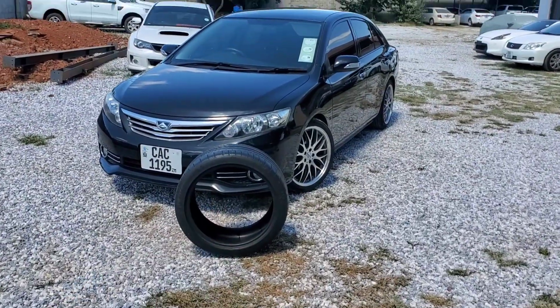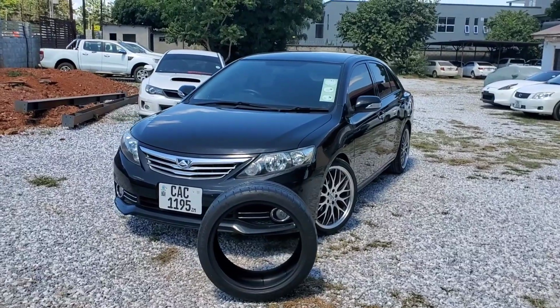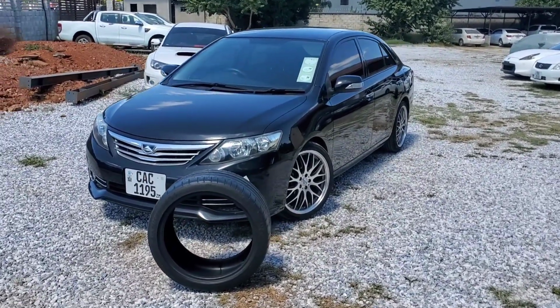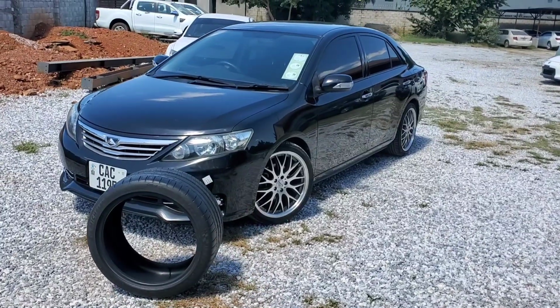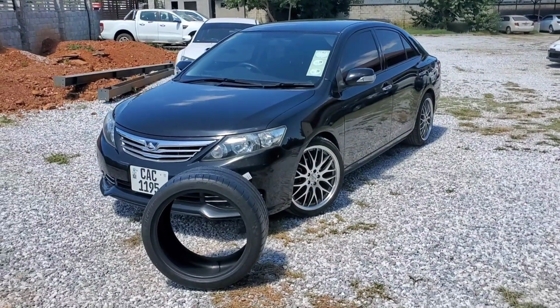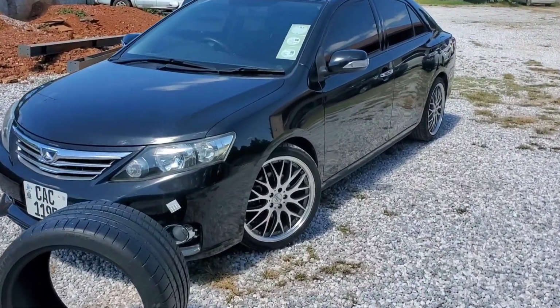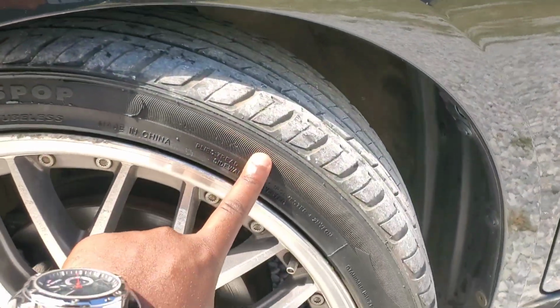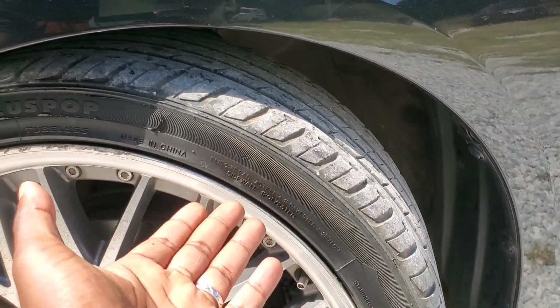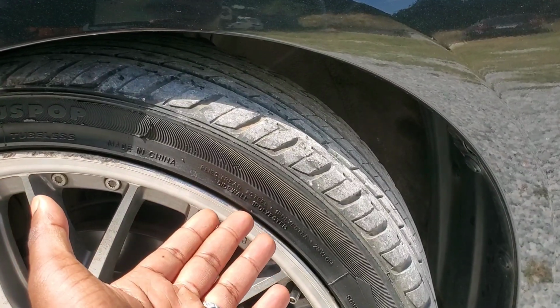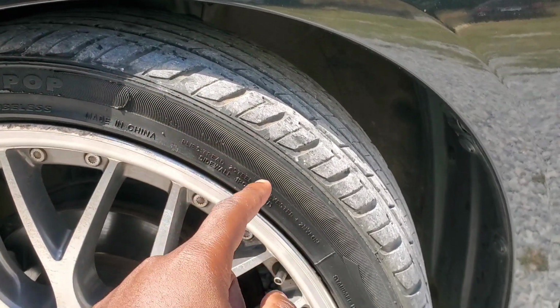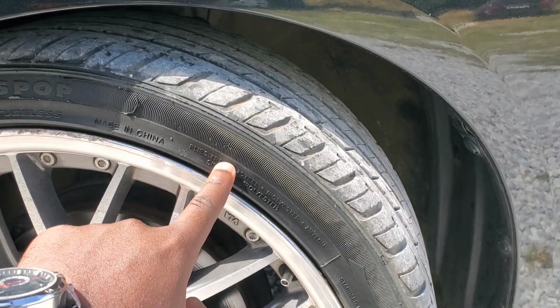So then the question comes in, what are some of the disadvantages and advantages of running low profile tires? So basically, low profile tires make your car a little bit more stable than your regular tires. Regular tires are made for comfort, so they have a bigger sidewall with much softer material, designed to take bumps much better and give you a smoother turning experience as well, because the sidewall here doesn't fluctuate as much.